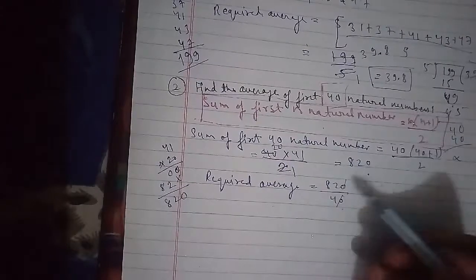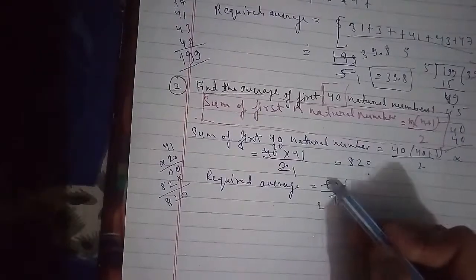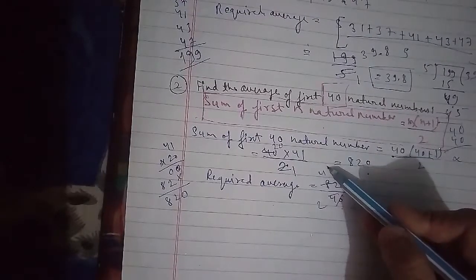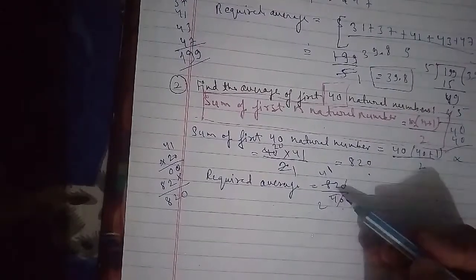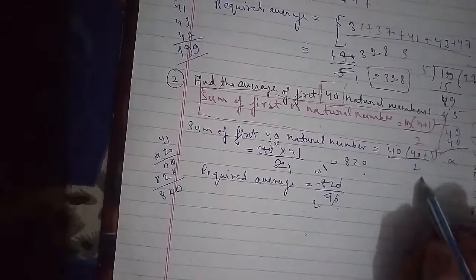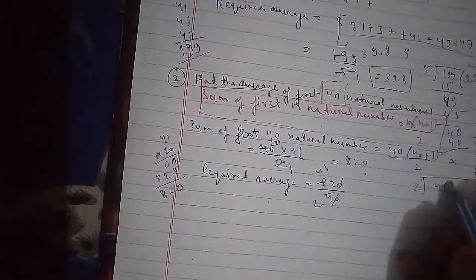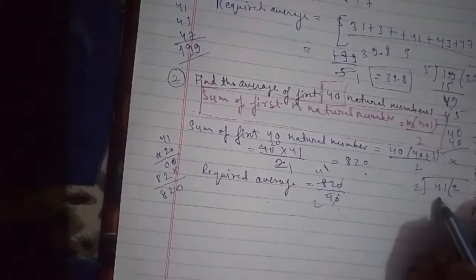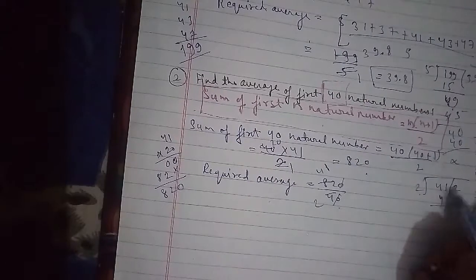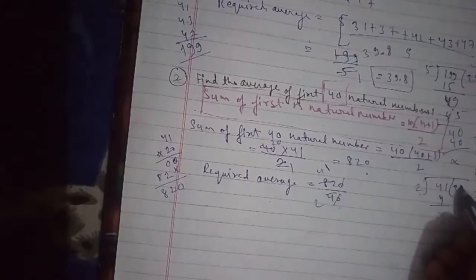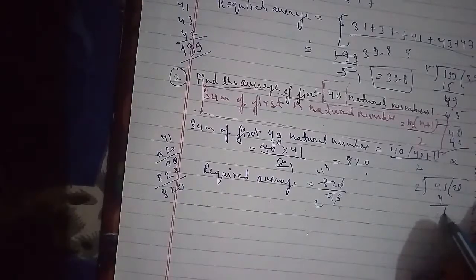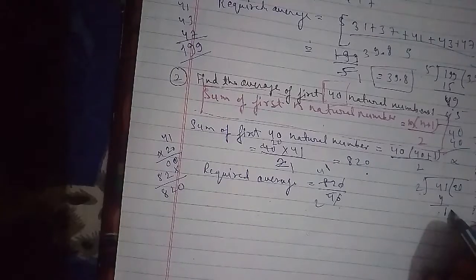Now we will be going ahead with another question, that is the third question of the session of averages. So you have to be very careful about it. The question is, find the average of first 20 multiples of 7. 7 के first 20 multiples को आपको find out करना है. Okay, so we'll do that.